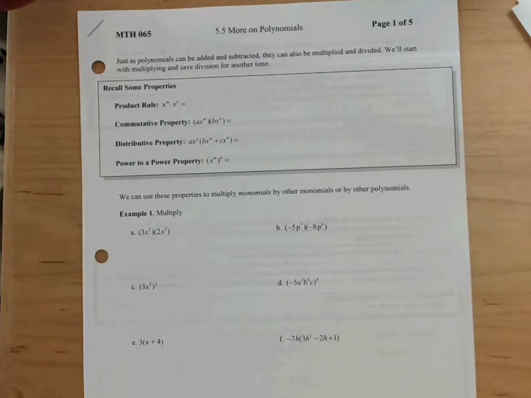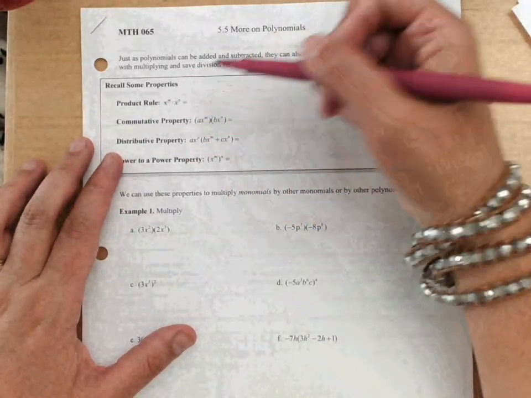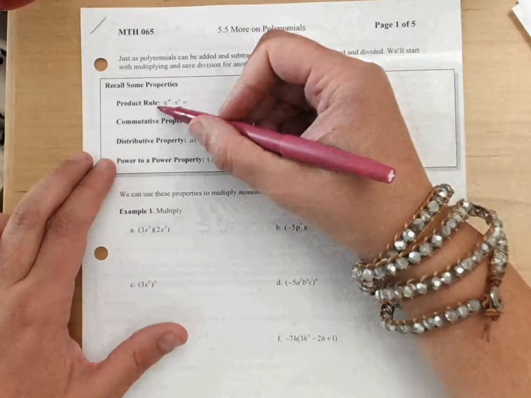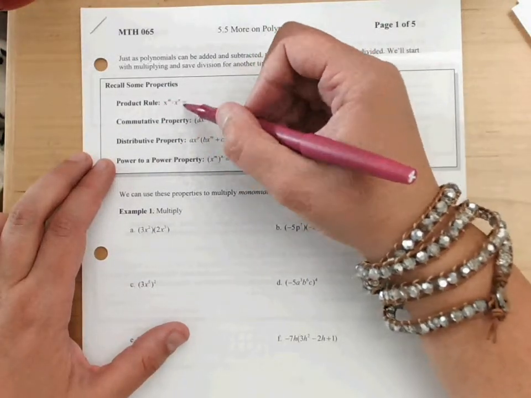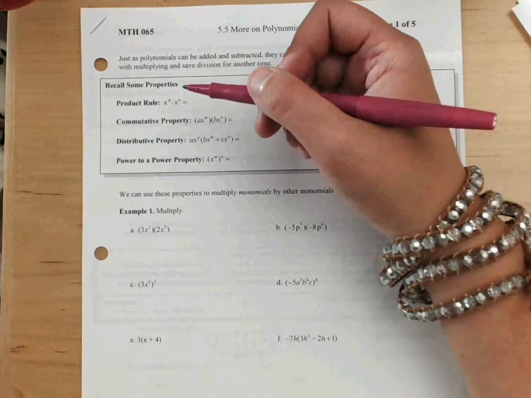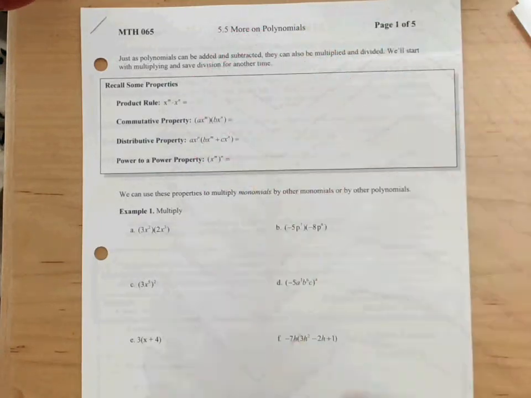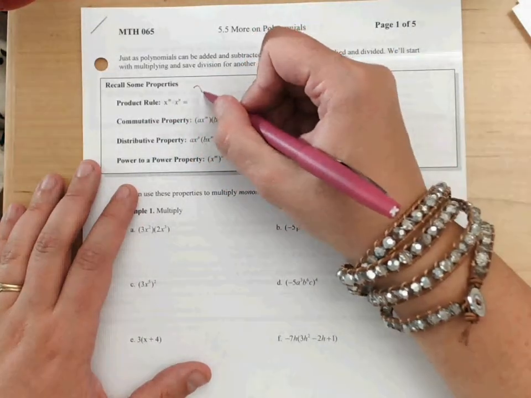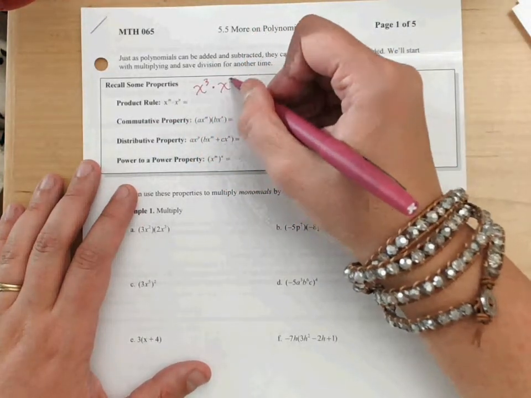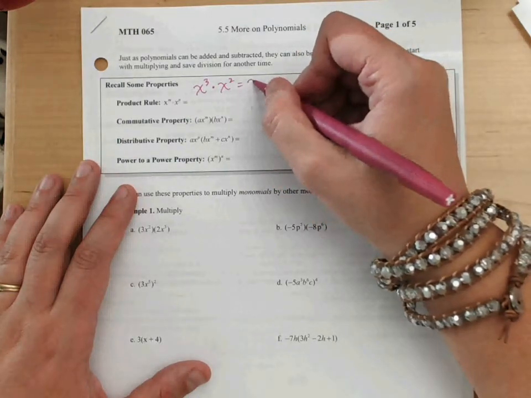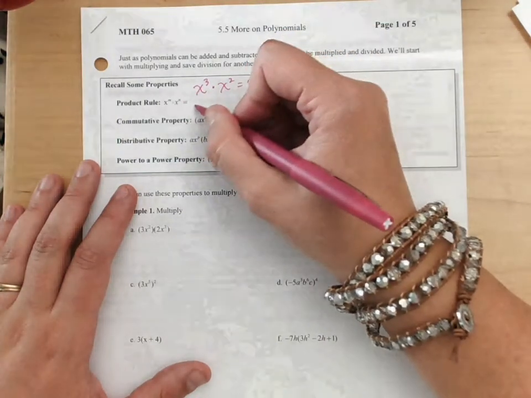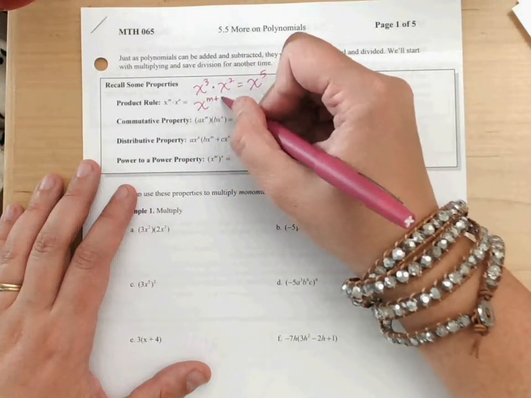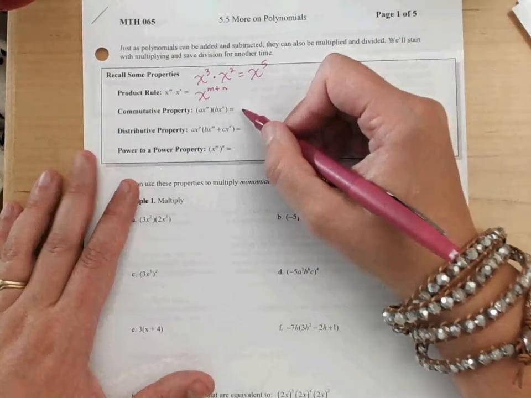So let's recall some of the properties we learned. I think we learned this all in 5.1, didn't we? Laws of exponents? Yes, we did. The product rule. When we add and subtract, the exponents did not change, right? But when we multiply, let's say we have x to the third times x squared. Who remembers what that is? X to the fifth. Good. So what can we say the rule is? What do we do with those exponents? We add the exponents. Exactly, that's the rule.